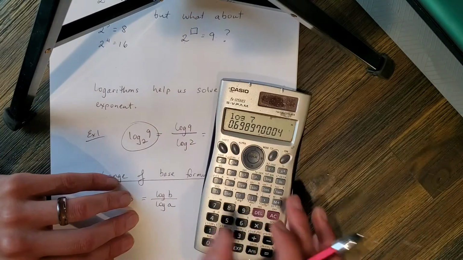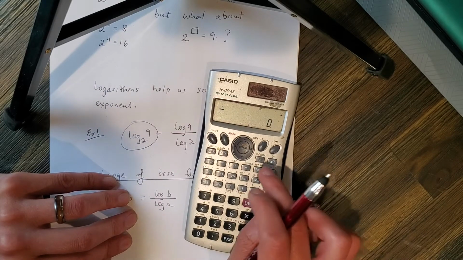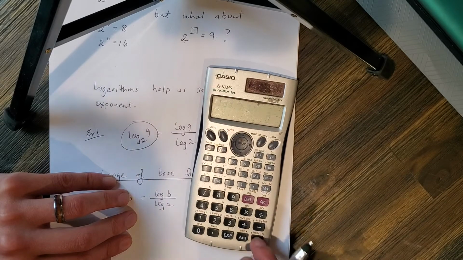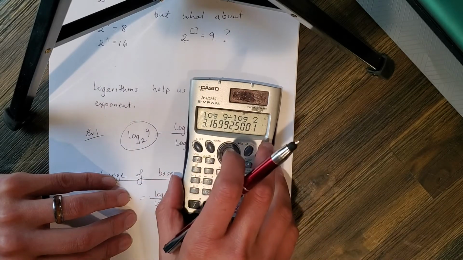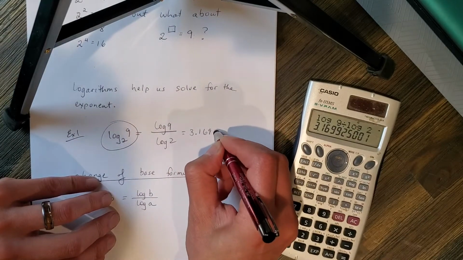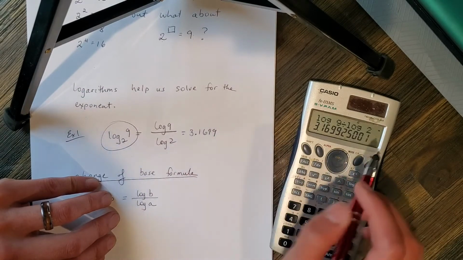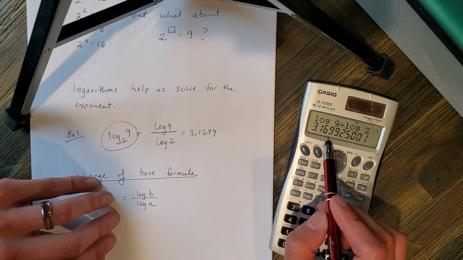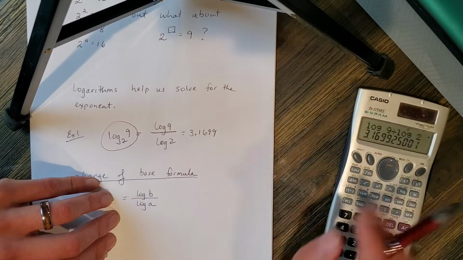So check this out. I'm going to do log of 9. Oops, let me clear this. Log of 9 divided by log of 2. And I get 3.169925 and the rest of it, right? So it'll be 3.1699. Let's just go out 4 digits after the decimal place. And if this were to be a 5 or bigger, then I would have to round this up to 3.17, okay? And so this is it.